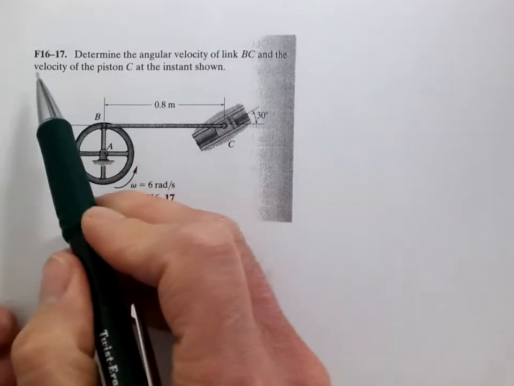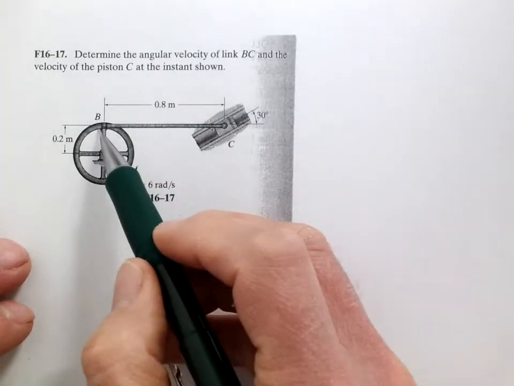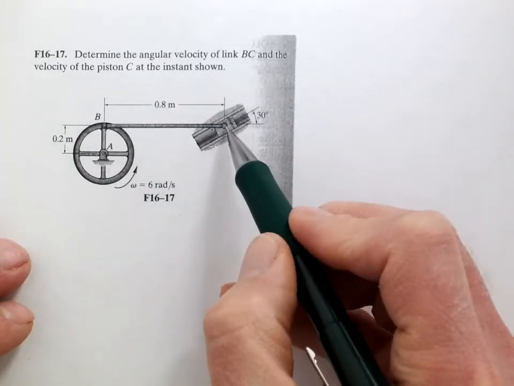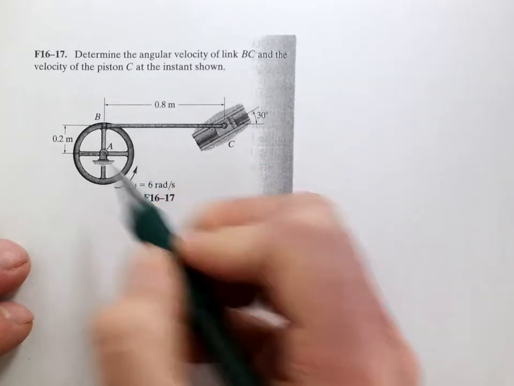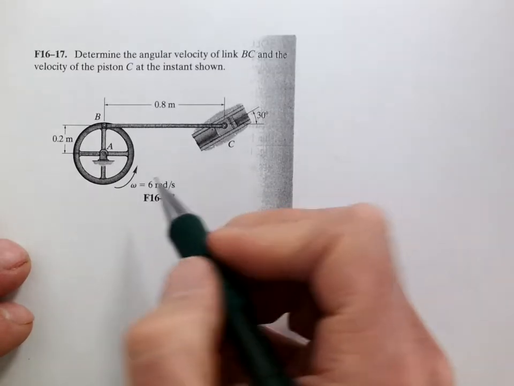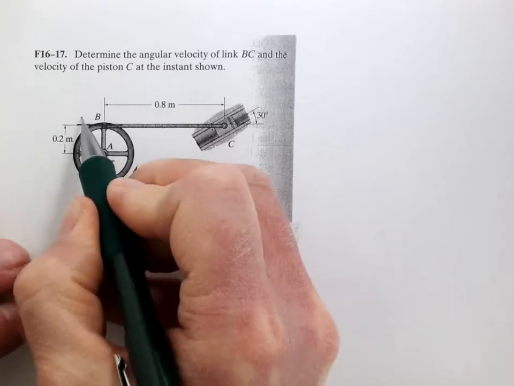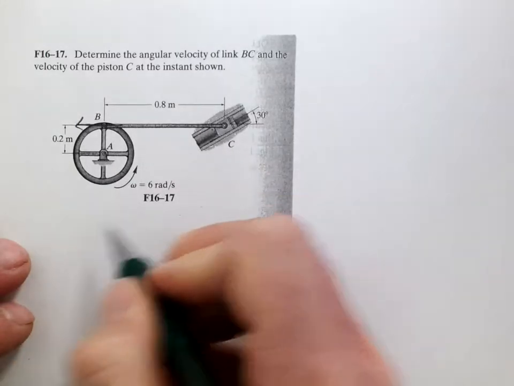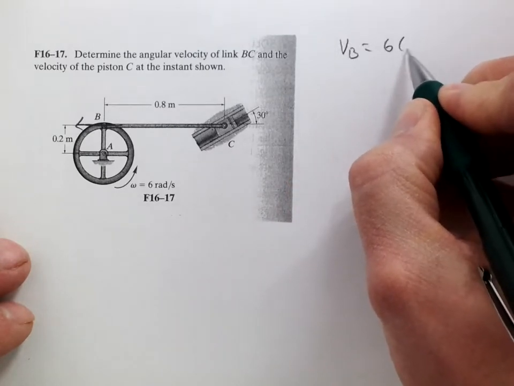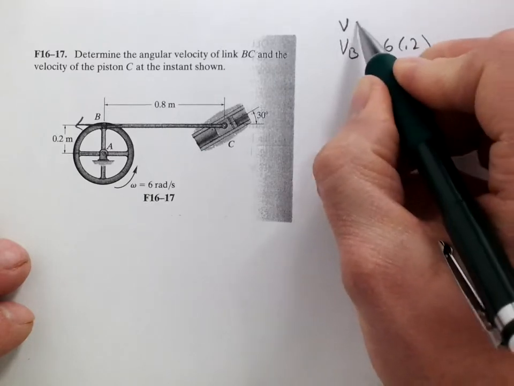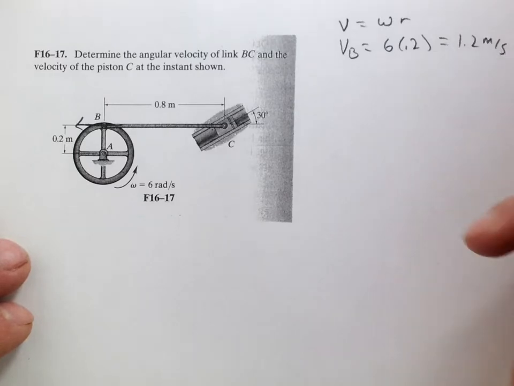Okay, solve problem F16-17: the angular velocity of link BC and the velocity of piston C at the instant shown. So this wheel has an angular velocity of 6 radians per second, which is going to drive point B to the left at a velocity of omega times r, which is 1.2 meters per second.